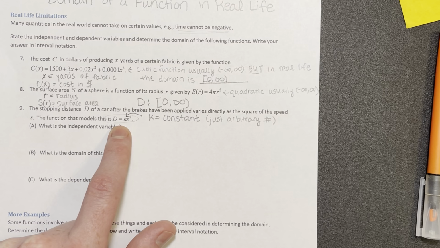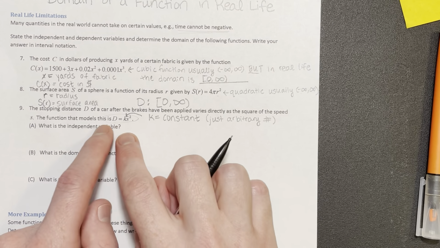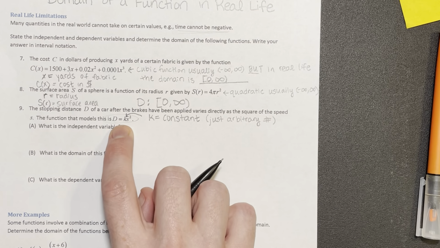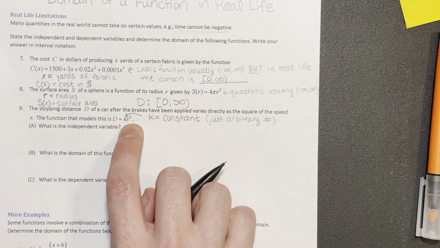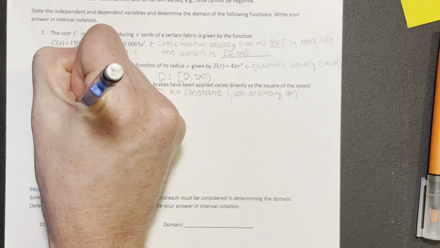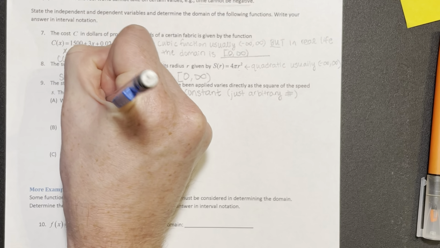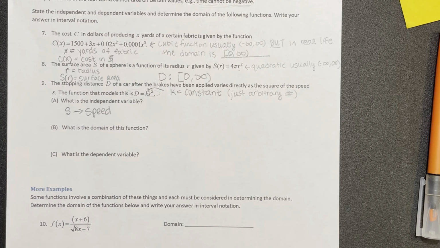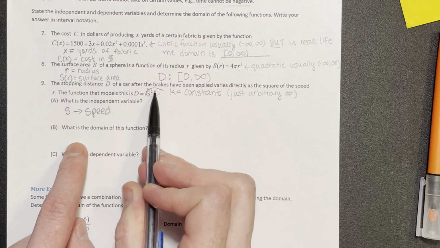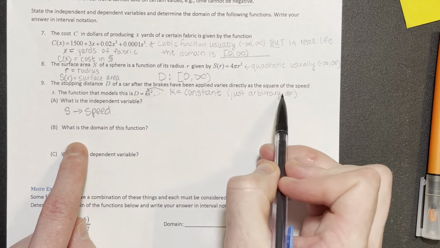So it could be something like 5. It could be something like 9.8. It just depends on whatever the actual k value is, but it's not affecting the domain of this function. The input s is what affects the domain. So our independent variable is s, which was speed. And we want to look at what's the domain. Realistically, that's a quadratic that would have been negative infinity to positive infinity.